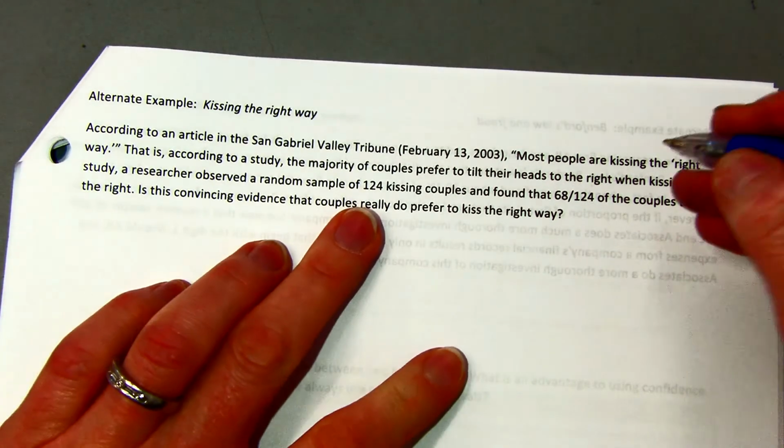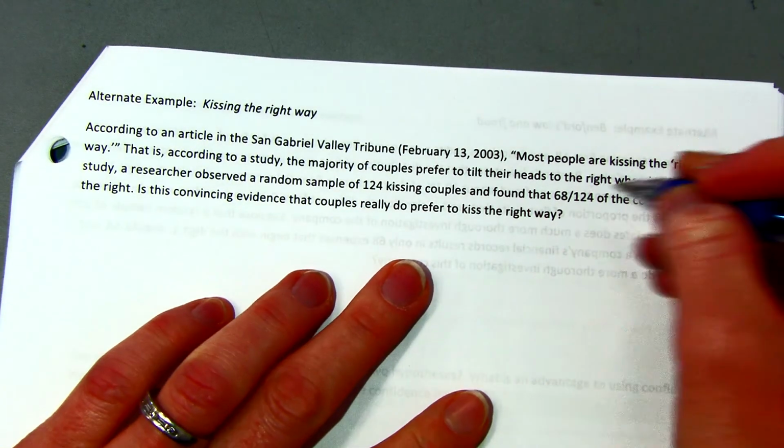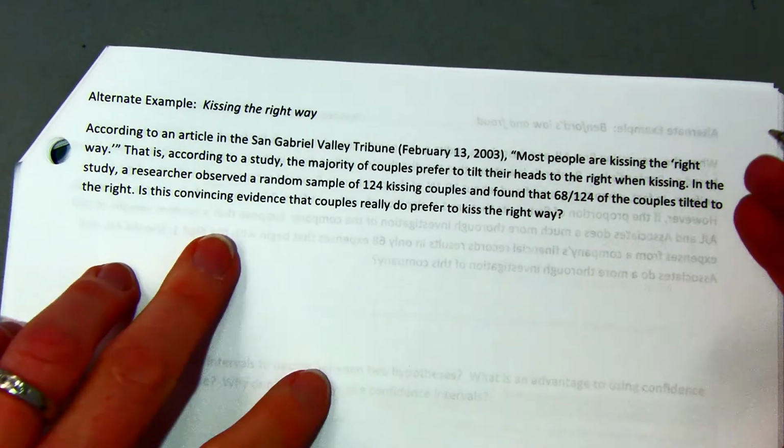All right, so here we are with an example. It says, according to an article in the San Gabriel Valley Tribune, most people are kissing the right way. That is, according to a study, the majority of couples prefer to tilt their heads to the right when kissing. In the study, a researcher observed a random sample of 124 kissing couples and found that 68 out of 124 tilted to the right. So this is how it's going to be worded.